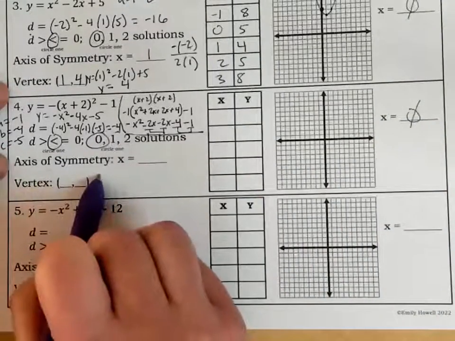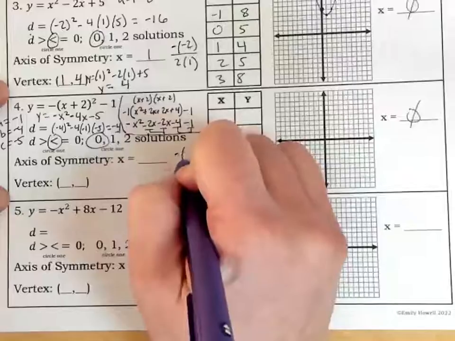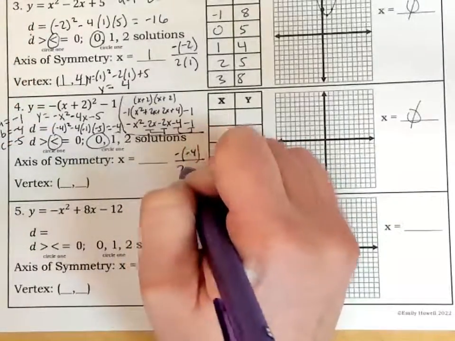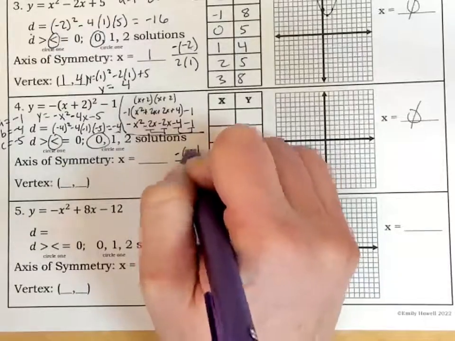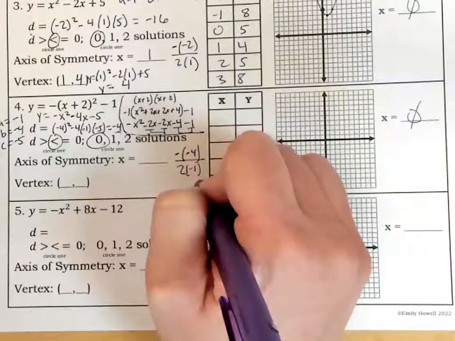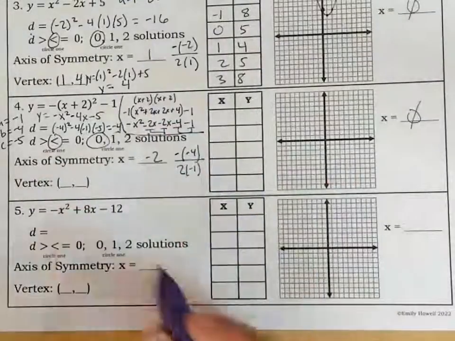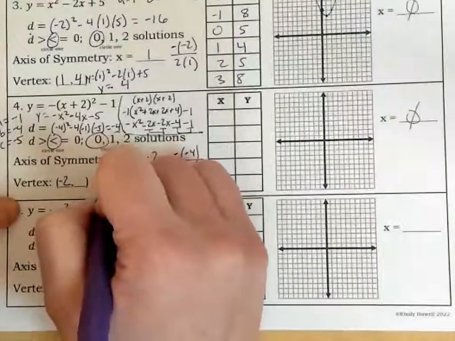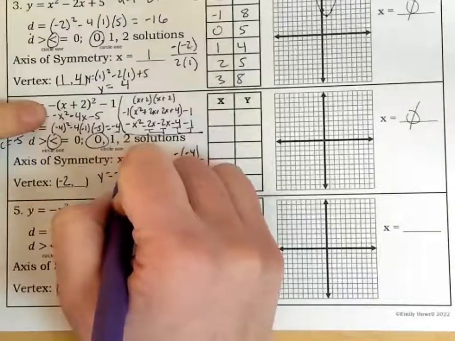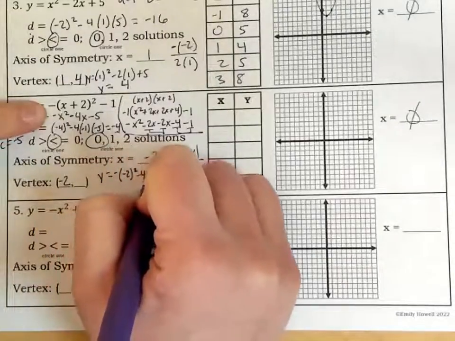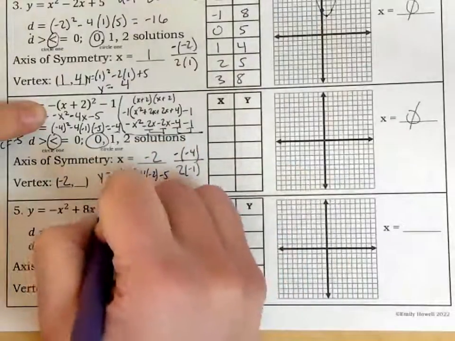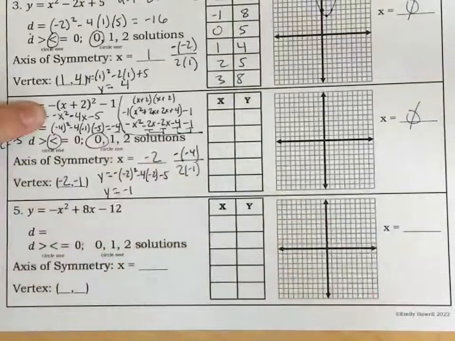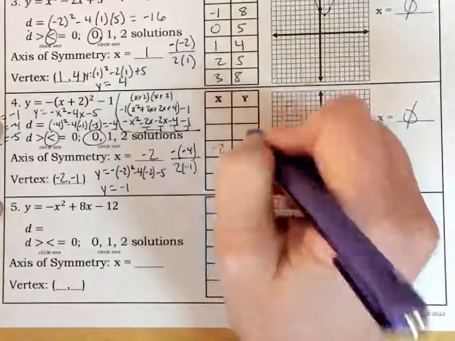My axis of symmetry: we have negative b, and our b value here is -4, divided by 2 times a, which is -1. So that gives me 4 divided by -2, which is -2. That's going to be my x value for my vertex, and then I'm going to plug that in. So I end up with negative times -2 squared minus 4 times -2 minus 5. All of that simplifies down to the value of -1.